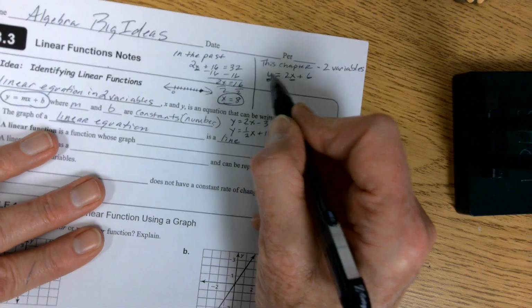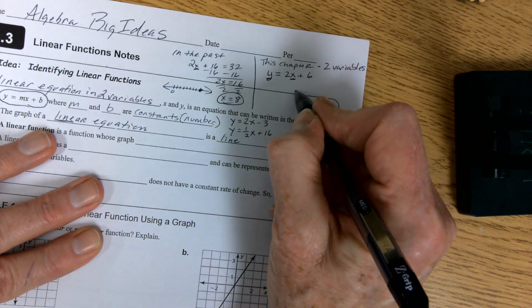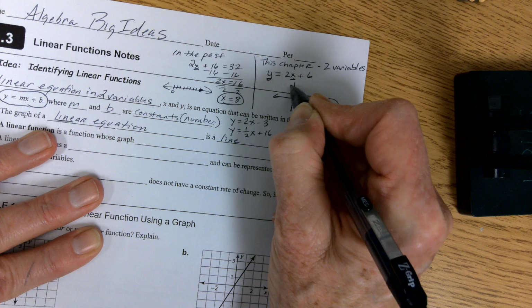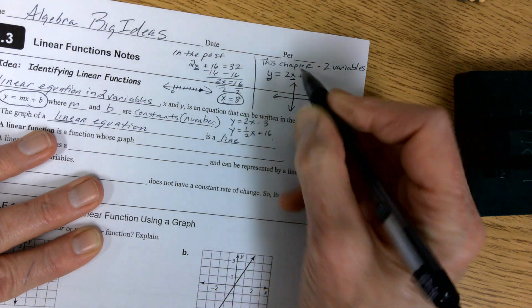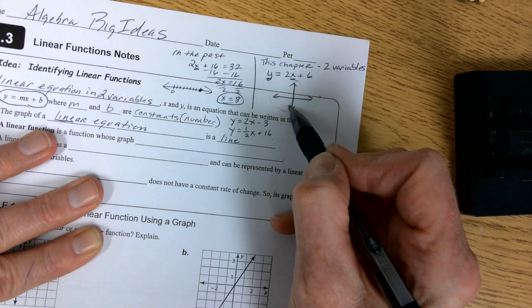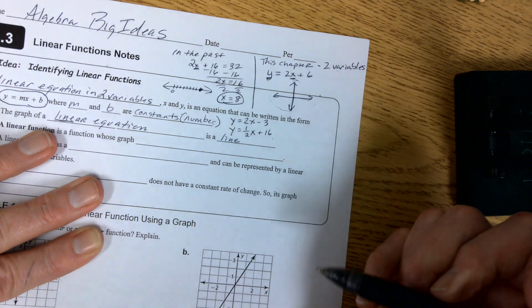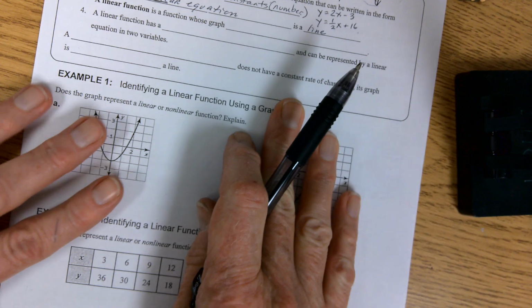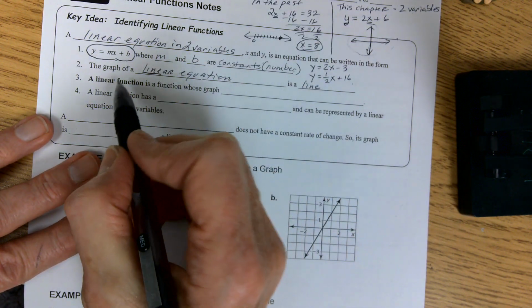Now that we have x's and y's, this is two-dimensional, and we're going to do it on what's called the coordinate plane. So now we're going to two dimensions. We have two axes. We have two variables. Okay, so that's this chapter. Okay, let's go back to this.